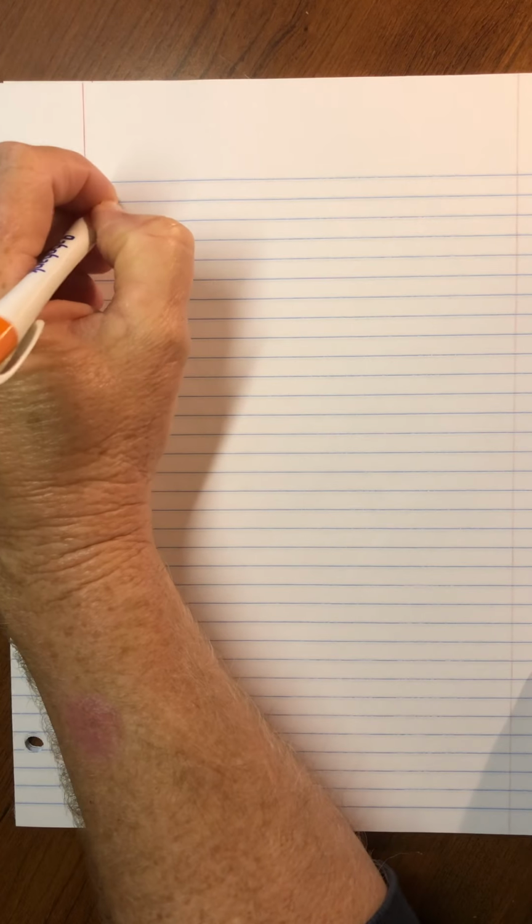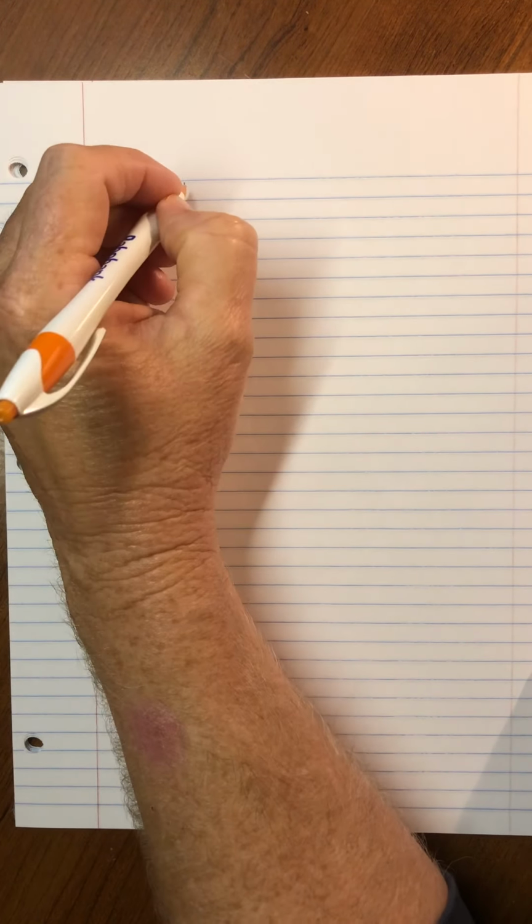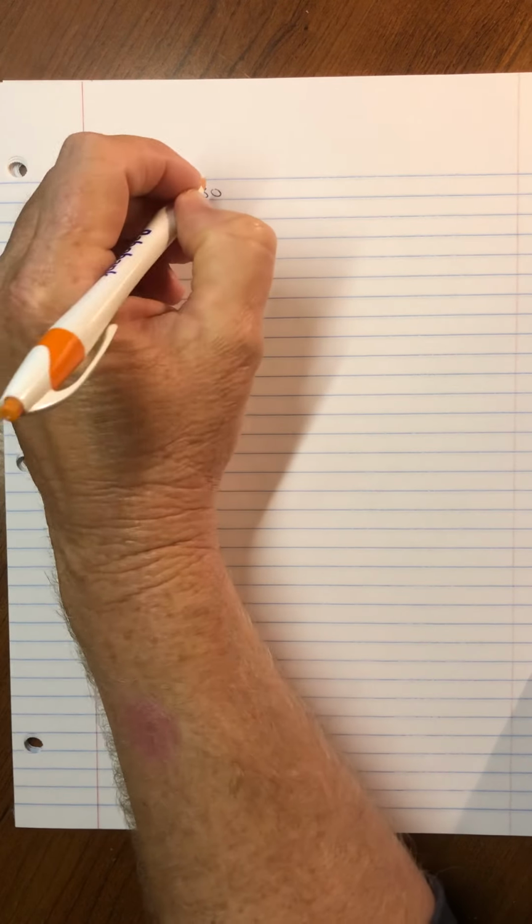All right, let's try another one here. This would be from chapter 10, number, what is this, 30. And so number 30 here is asking for the kinetic energy of a rotating cam.